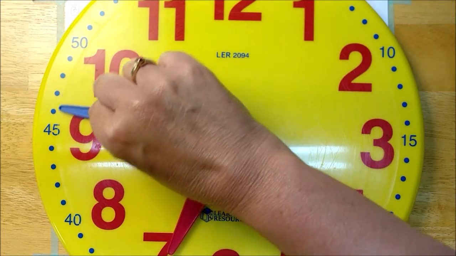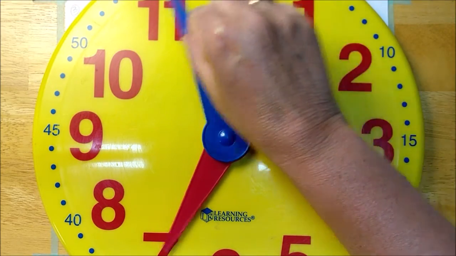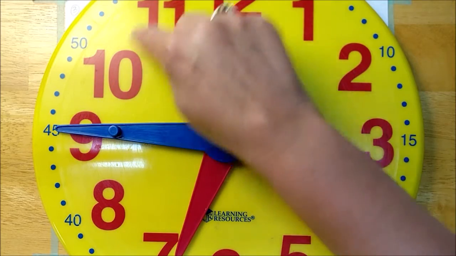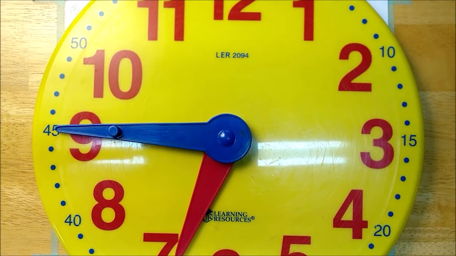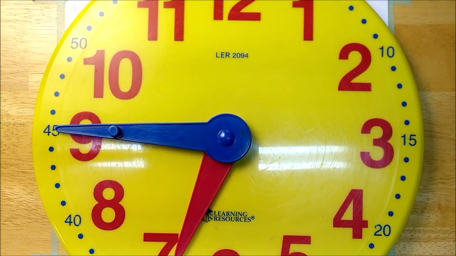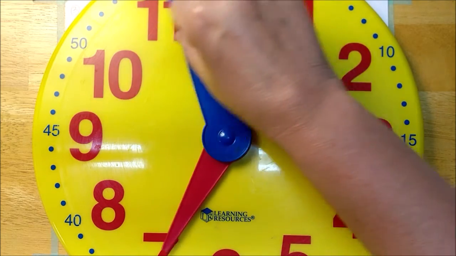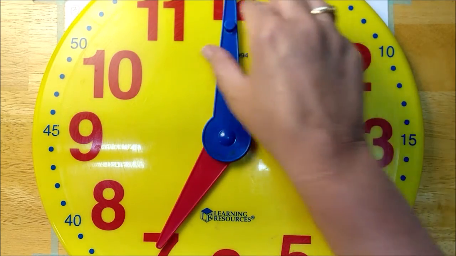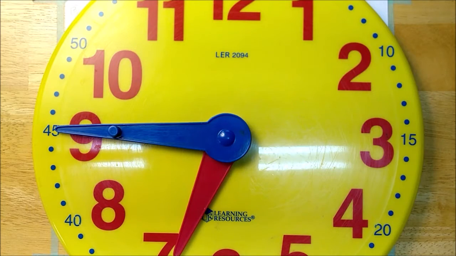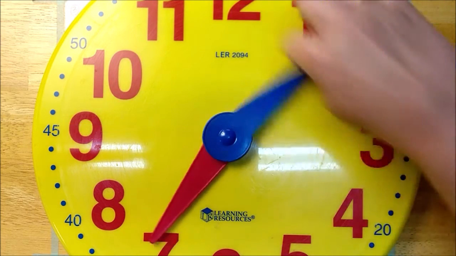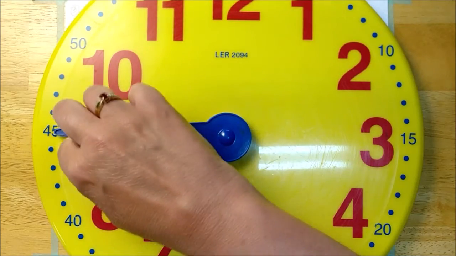So in 1/4, it will be the next hour. So it is 1/4 to what time? It's 1/4 to 7. In 15 minutes, it will be 7. So we say that when it's pointing to the 9, it is 1/4 to.